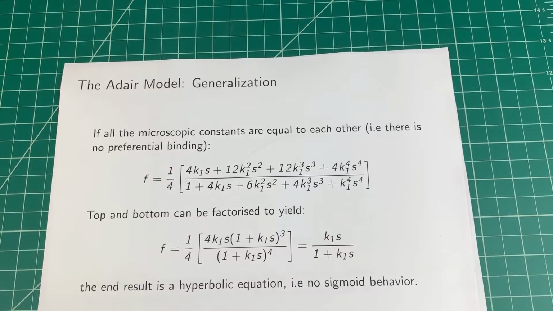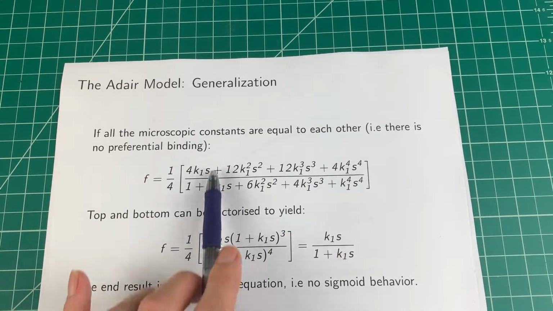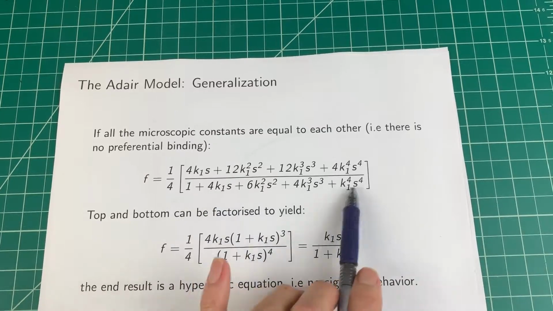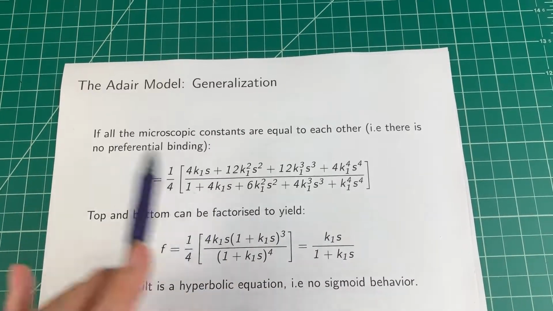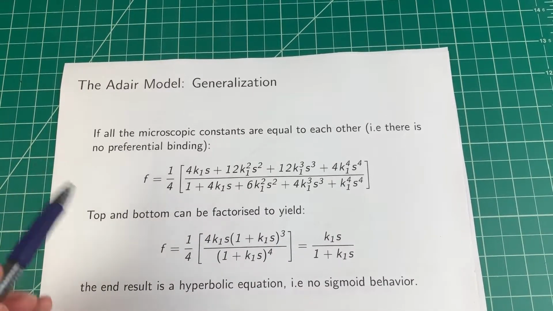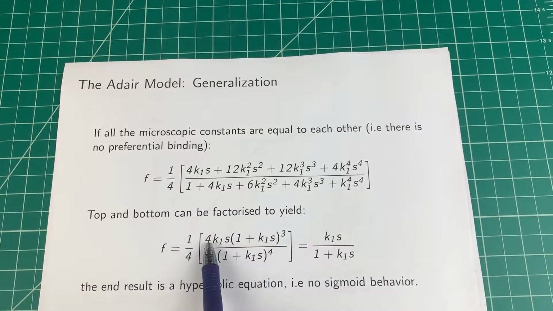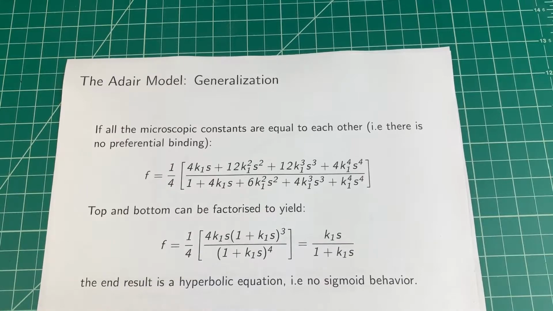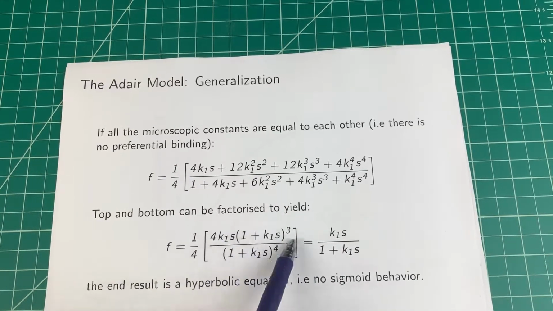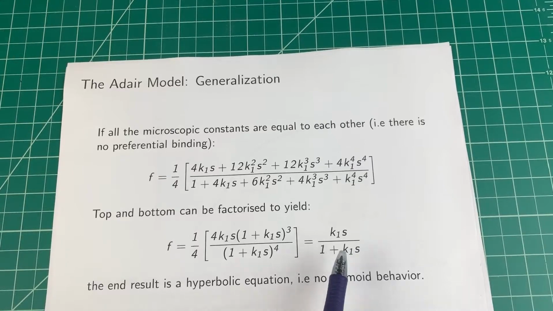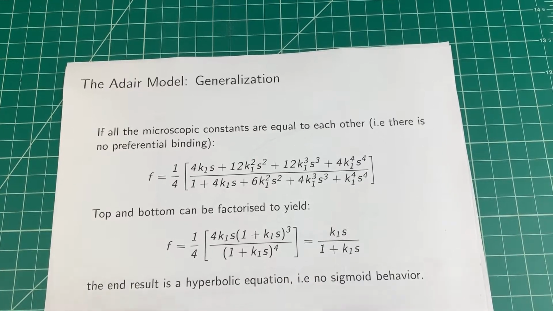Okay, it turns out you can factorize the top and bottom. Not a super difficult thing to do, but you can use Wolfram Alpha if you want to do that. But I end up with this. This 4 here cancels with the 1/4 there. Sorry, this 10 to the 3 cancels with all 3 of these, so I'm left with one of those, and I end up with this. This, of course, is hyperbolic behavior, not sigmoidal behavior.